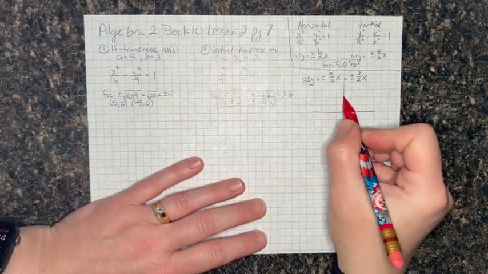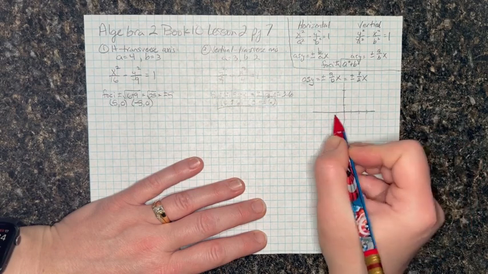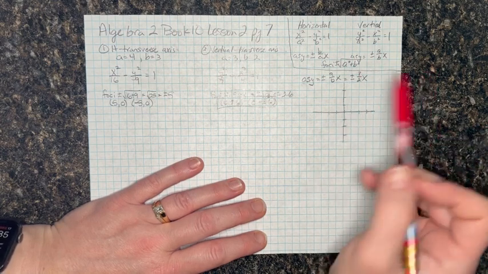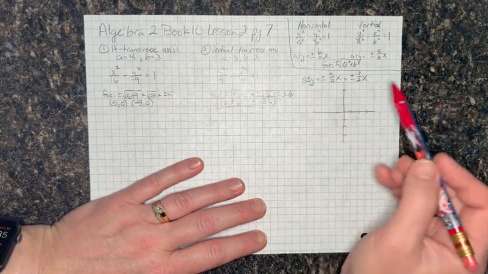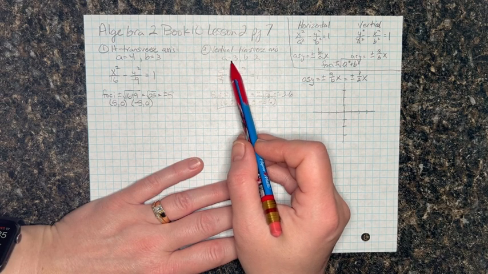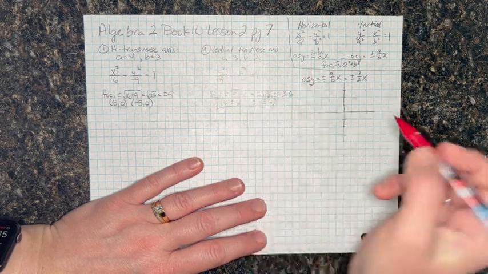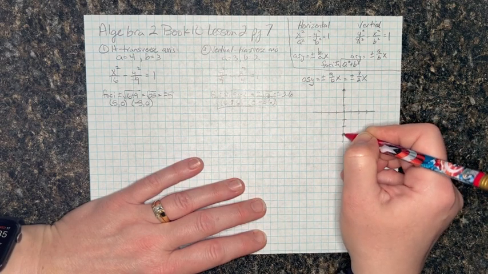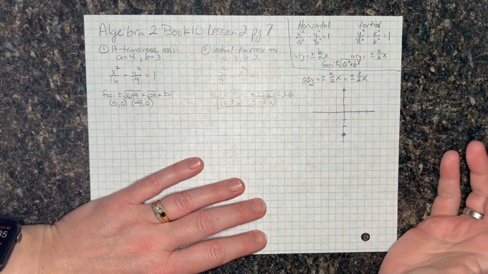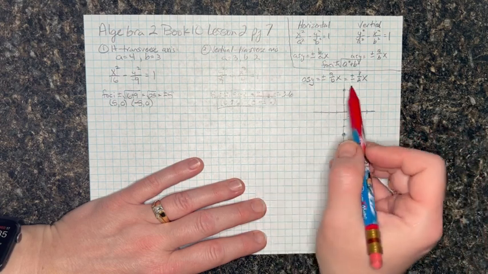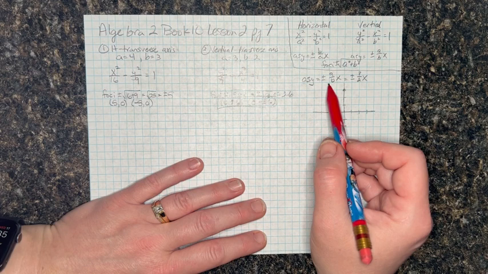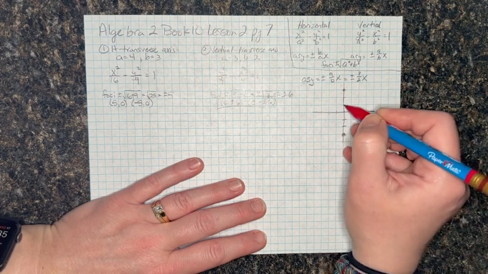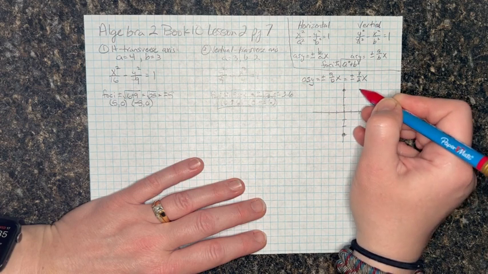You don't really need that big of a graph because here we are, right? Now remember, for our vertices, it's going to be at 0 comma 3. So 0 comma 3 and 0 comma negative 3. Okay, those are the vertices of our hyperbola. Then we're going to graph our asymptotes. Our asymptotes are at plus or minus 3 over 2x. So plus 3 over 2x is up 3. So 1, 2, 3 over 2.